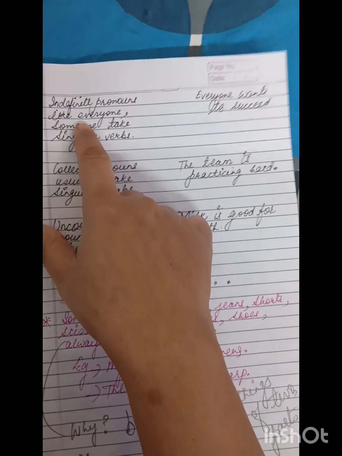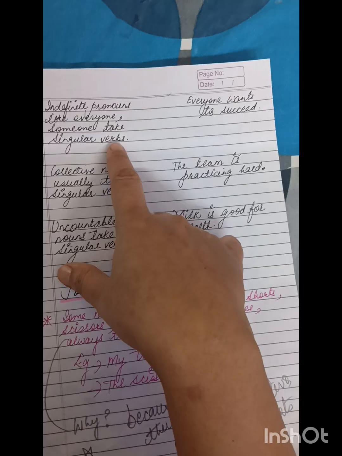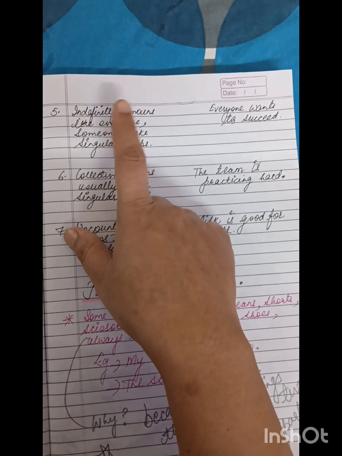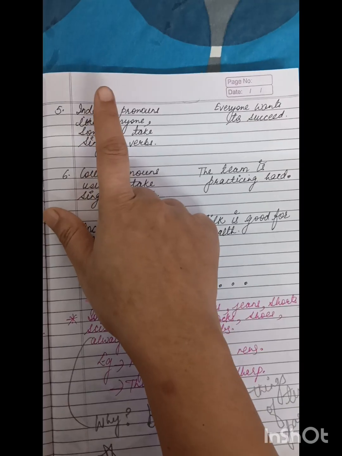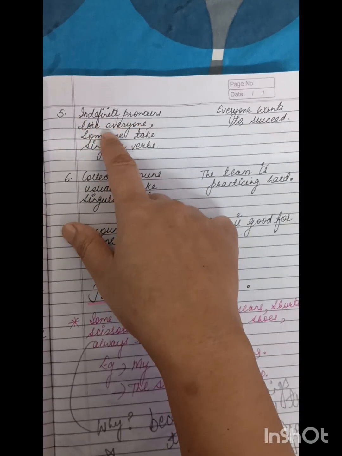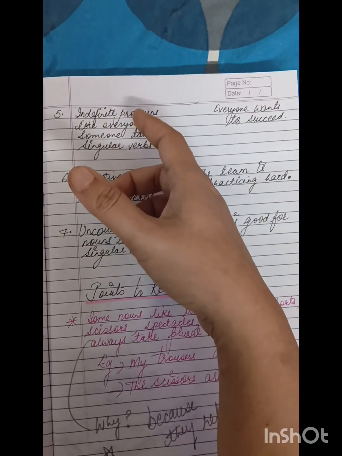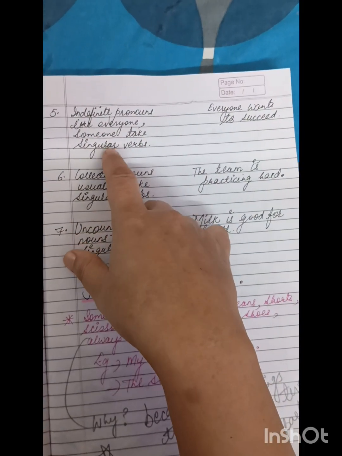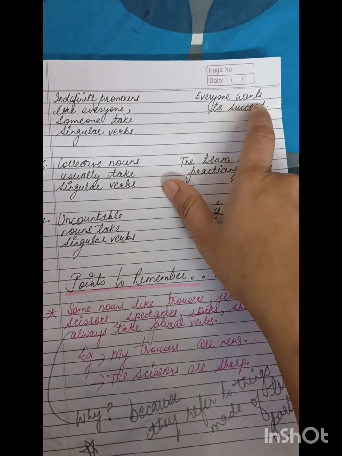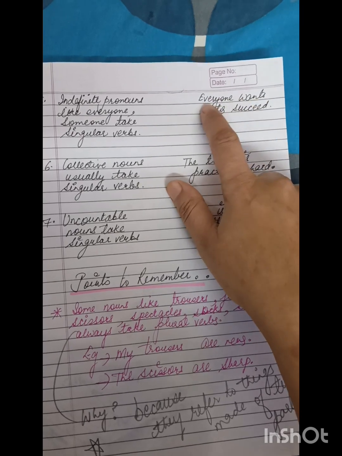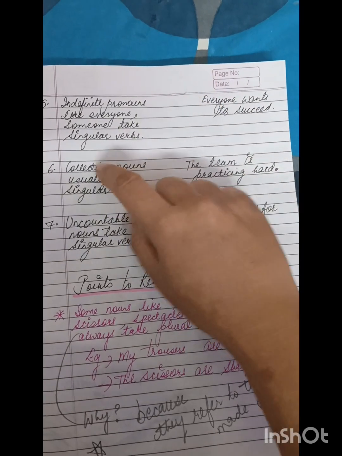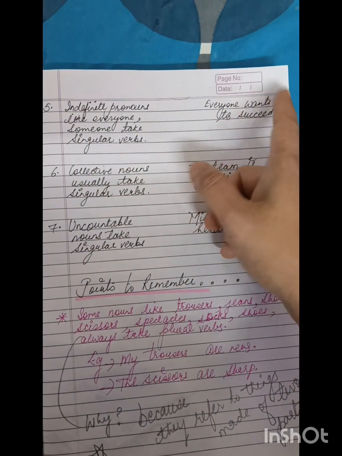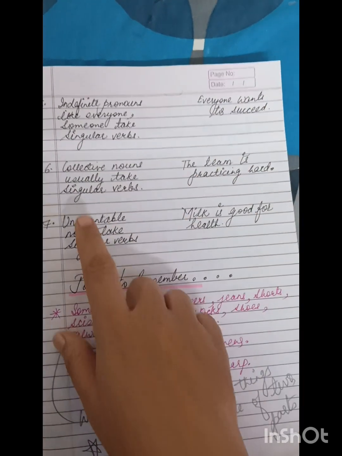Indefinite pronouns like everyone, someone take singular verbs. This is a common error which most of the children make. But always remember, with indefinite pronouns you cannot count, you are not able to make out how many are there. Everyone, someone take singular verbs, like everyone wants, with an S. You are considering everyone as singular. Someone, you will say someone wants. Always you will use S with that.